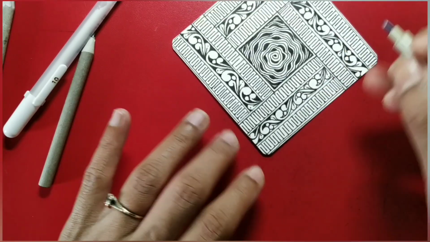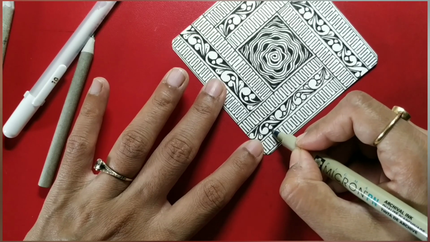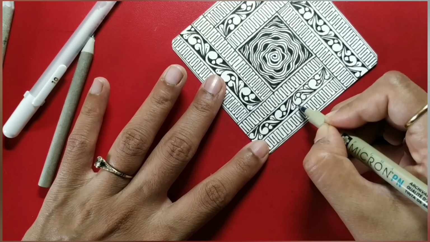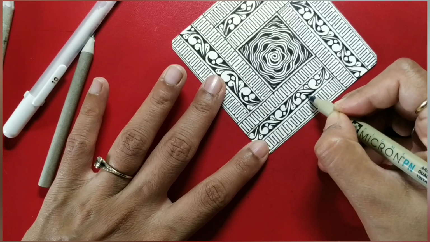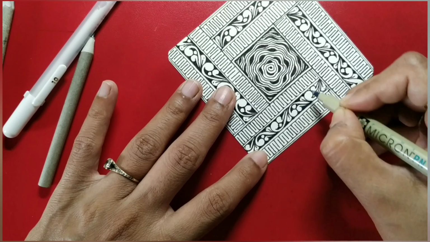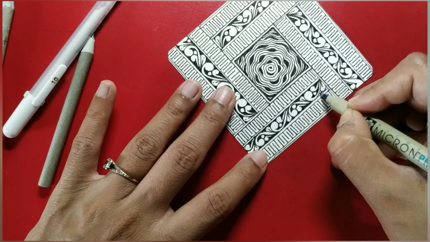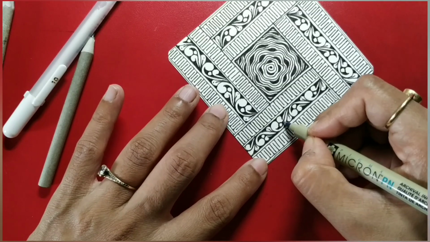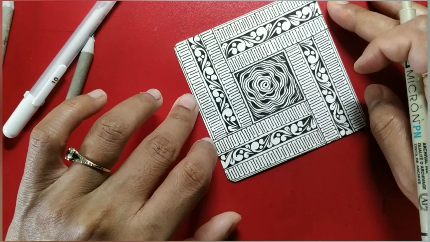So I think I used this grid a couple of times earlier also. It's a very interesting grid, but I'm using it here again. It's a tangle, and it has an interesting grid, so you can always use it in different ways with different sets of tangles. So that's about the tangling.